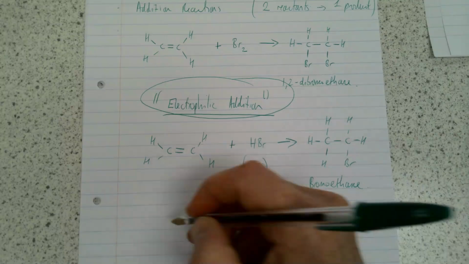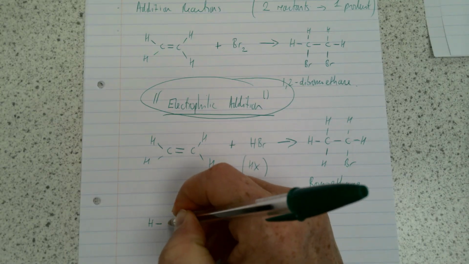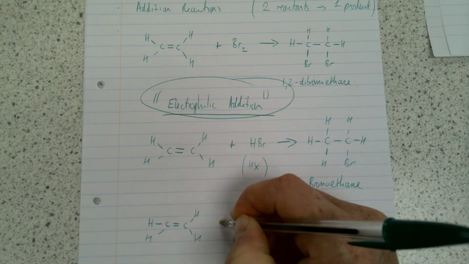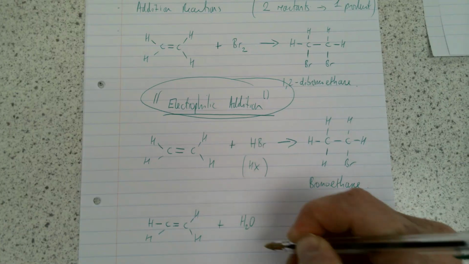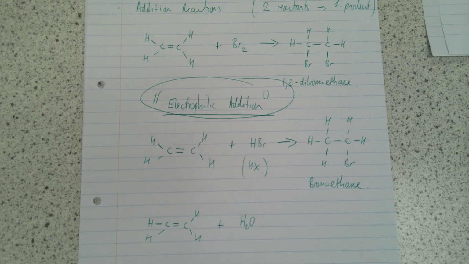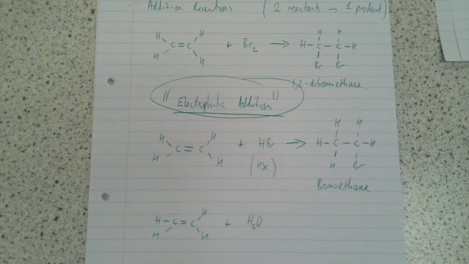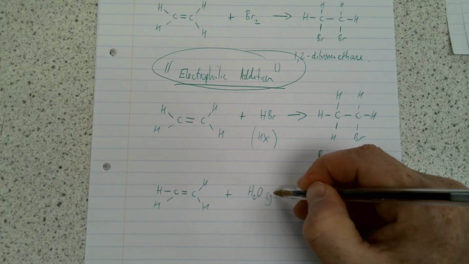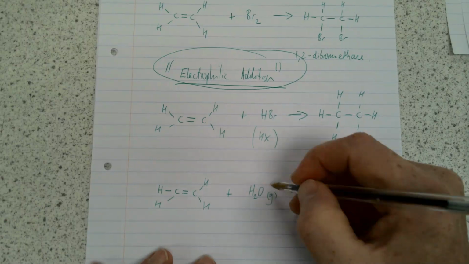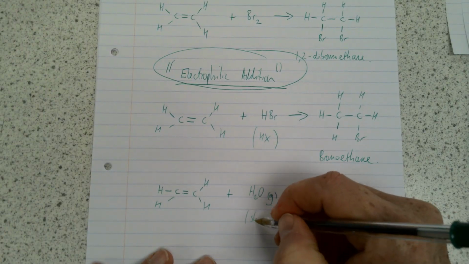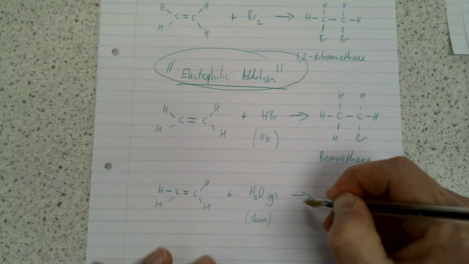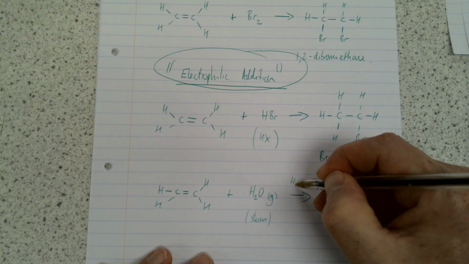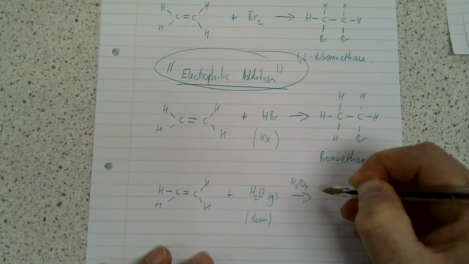Another one you learnt last year, which you need to know again, is the reaction between an alkene and water. Although you can't just use plain water. You have to use water gas that we otherwise call steam, right? So steam is used, has to be done at a high temperature and in the presence of a catalyst. And the catalyst you would typically use might be something like phosphoric acid, a strong acid, phosphoric or sulfuric acid.